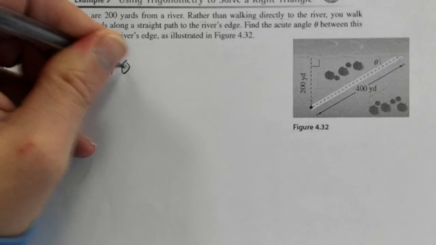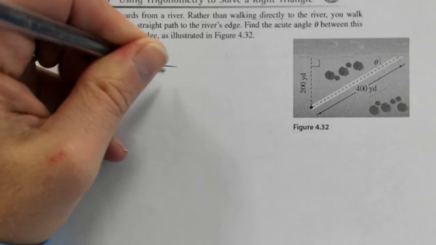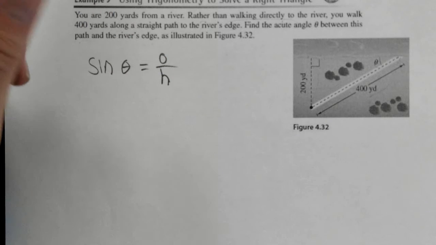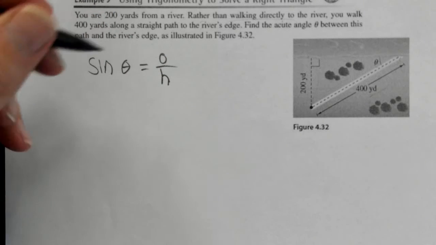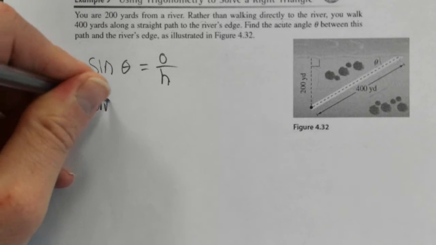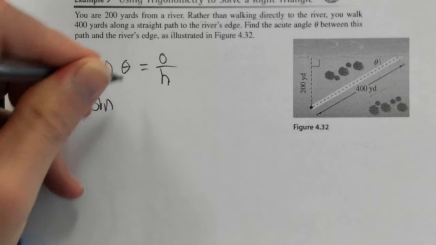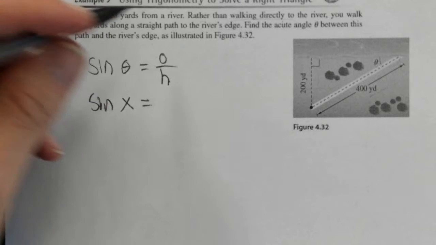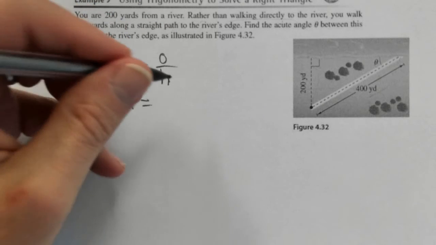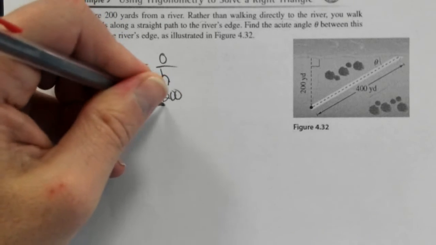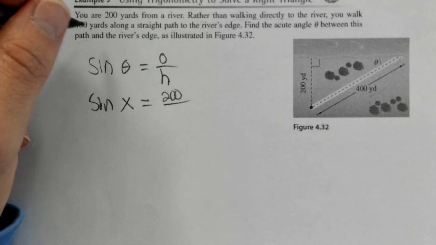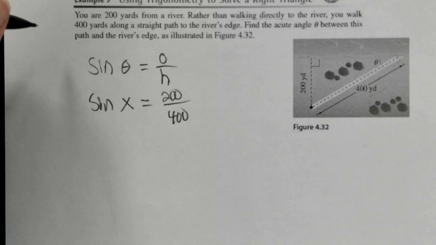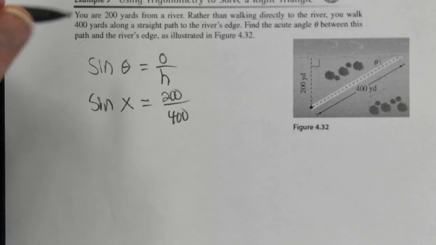So sine of the angle is equal to opposite over hypotenuse. You could also use cosecant because it also involves those two pieces. And we'll go sine. The angle is missing, so I'll change it to an x. You could leave it as a theta if you wanted to as well. And the opposite side is going to be 200. And the hypotenuse is going to be 400. All right, so this is what we need to solve for.